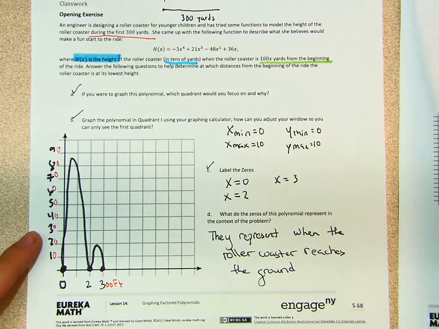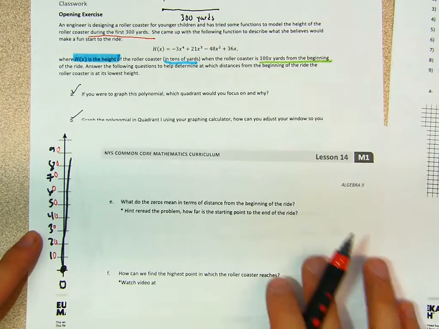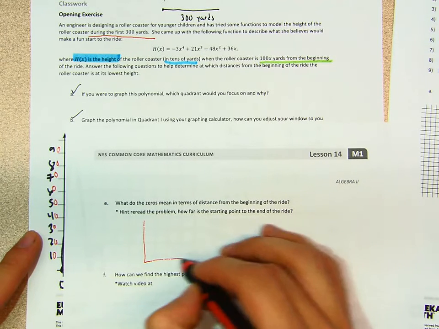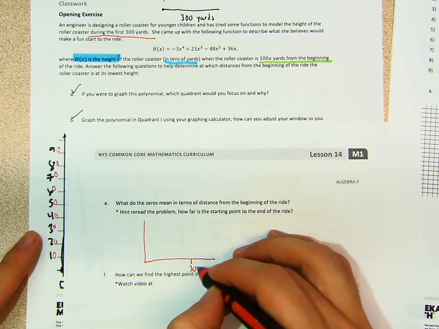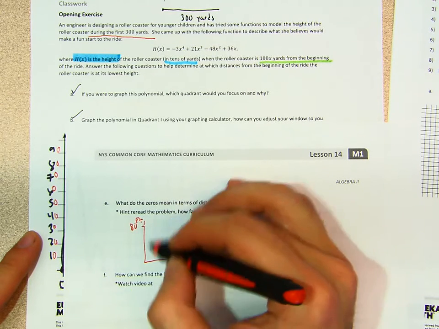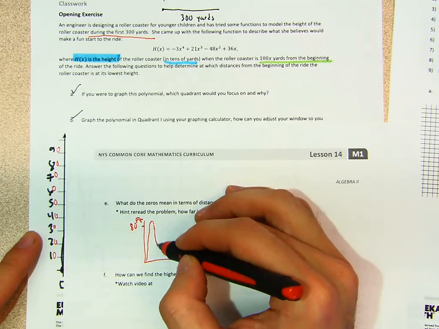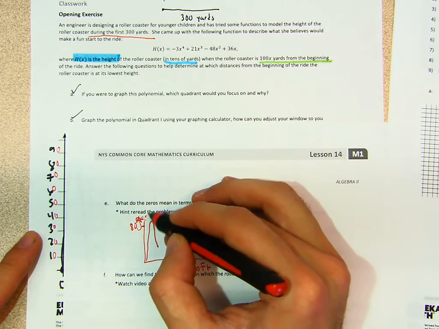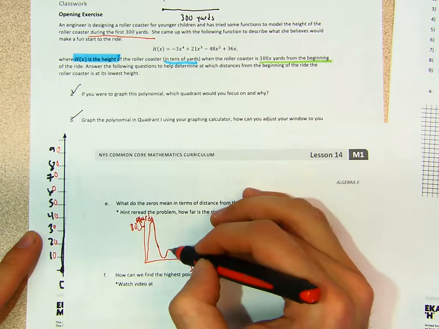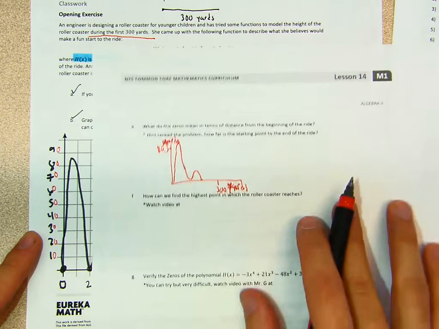All right. So if we were to answer this question over here, what do the zeros mean in terms of distance? We just know that it ends at 300 feet and it should end somewhere at 80 feet high. Like it goes up to somewhere around 80 yards. And this should be yards as well. Okay? That's all.